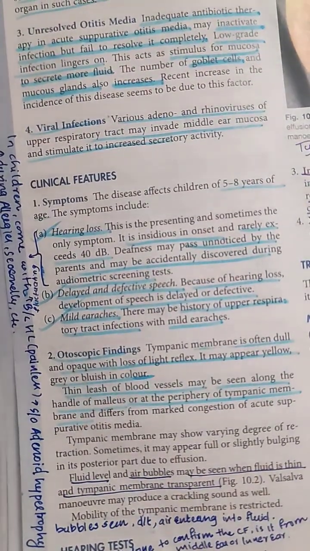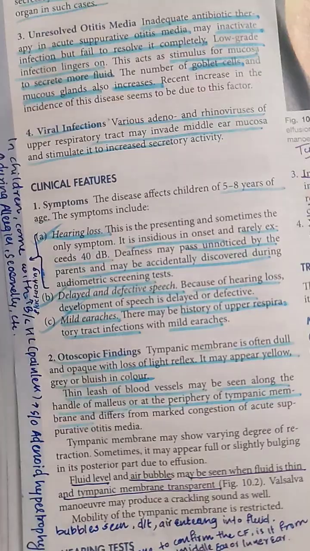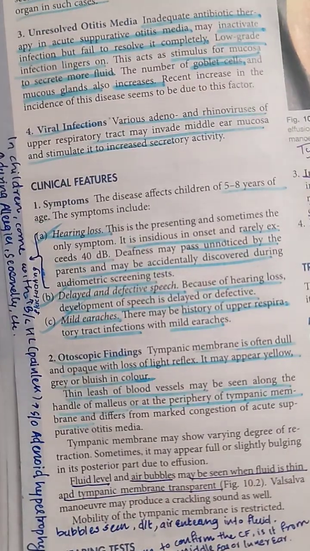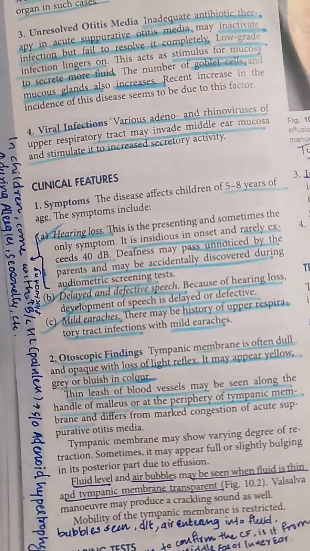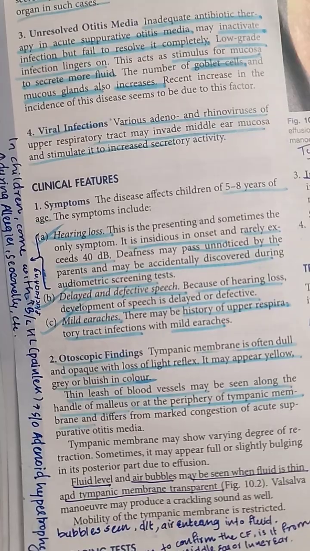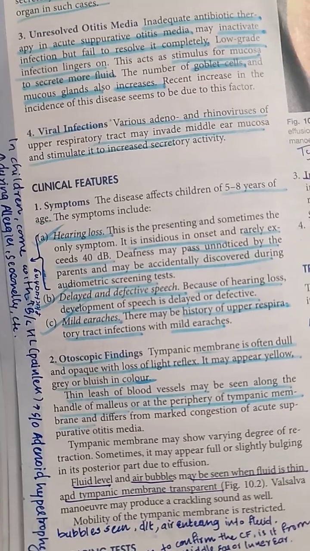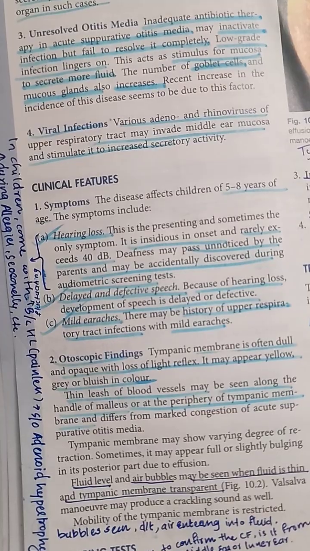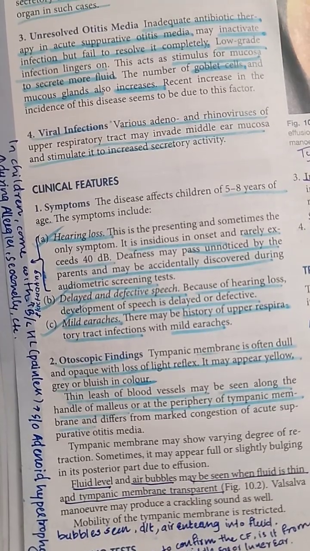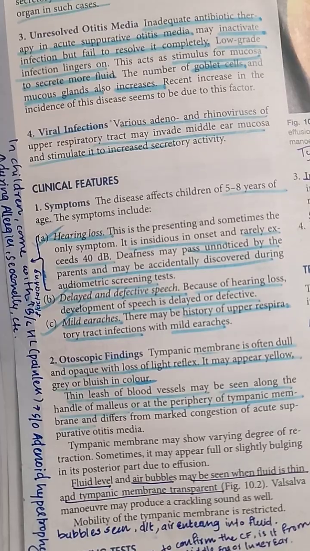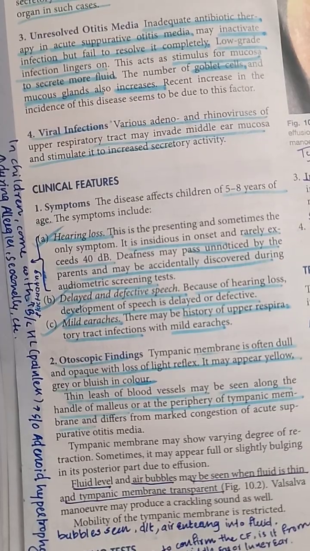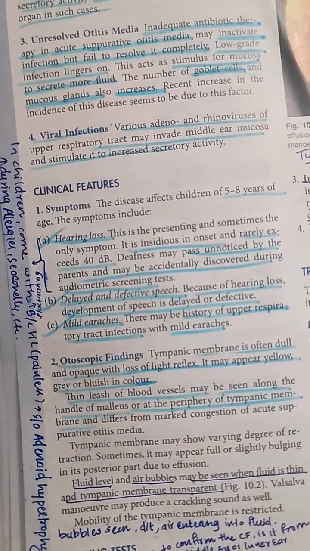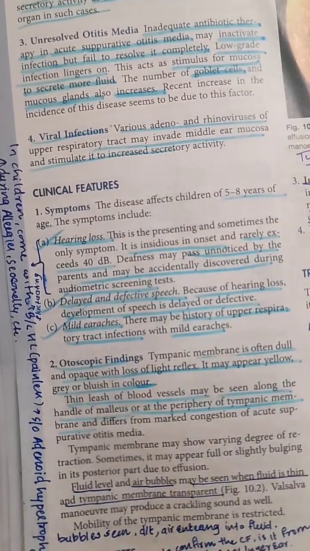Can we see the fluid level and the air bubbles? We can see the fluid level and air bubbles only if the fluid is thin and the tympanic membrane is transparent. In these patients, the Valsalva maneuver will produce a crackling sound. The mobility of the tympanic membrane is restricted. The bubbles are seen because when air enters the fluid, bubbles can be seen.